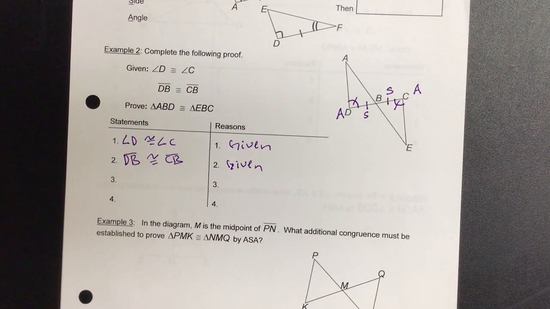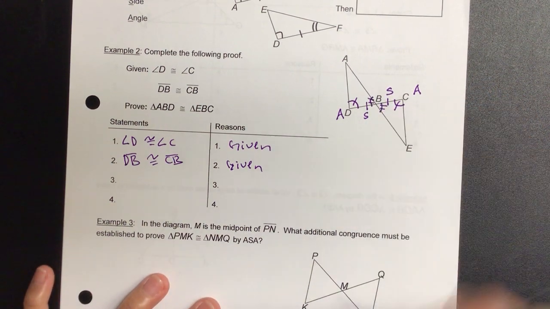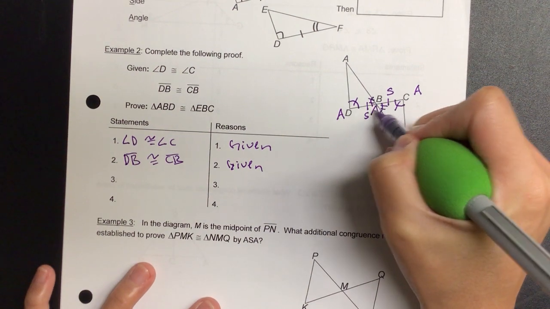All right. So we know there's one known information that is always true. What is always congruent when given a specific figure, in this case? What is this called? Vertical angle. Do I have a vertical angle? Yes. So we know vertical angles are always congruent. And I'm going to write angle right there as well.